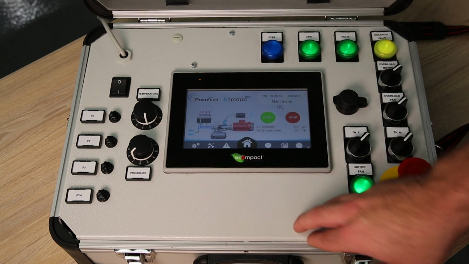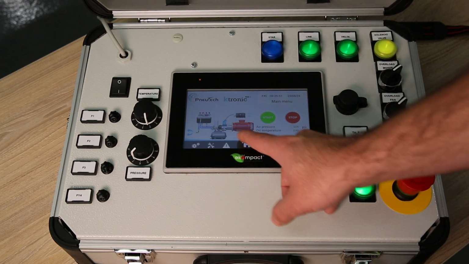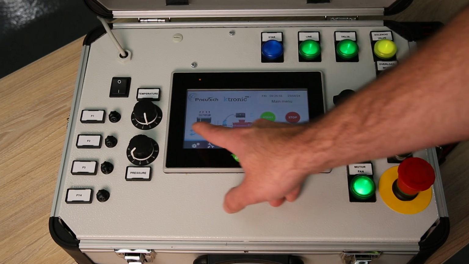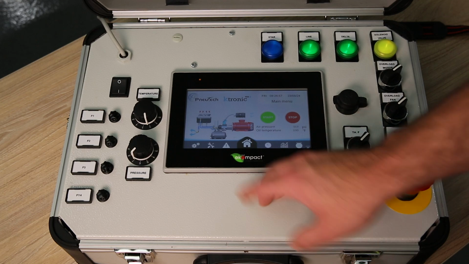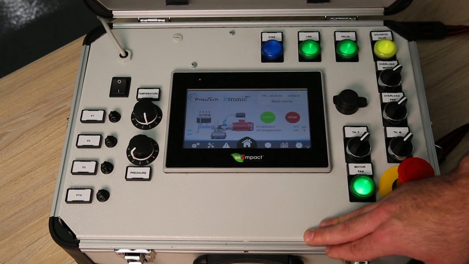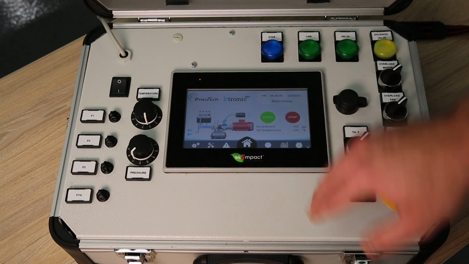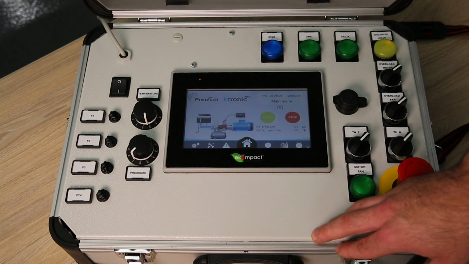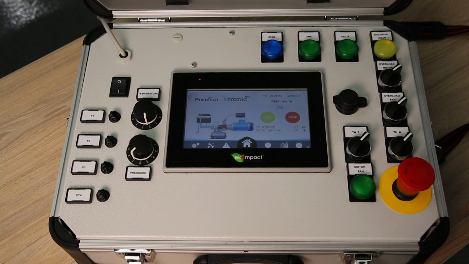It also shows us a diagram of the machine showing that the motor is running, the air end is spinning, and it is pulling in and producing compressed air, as well as showing us that the fan is running. So very cool. If we stop it here, we can see that that diagram stops and it shows us that none of that is happening anymore.